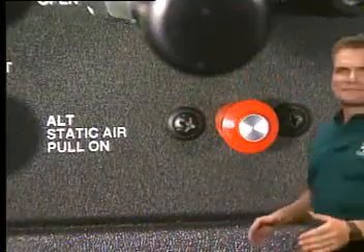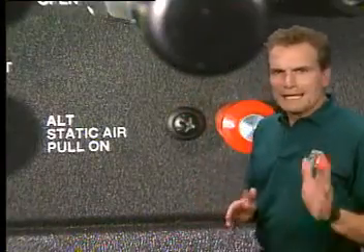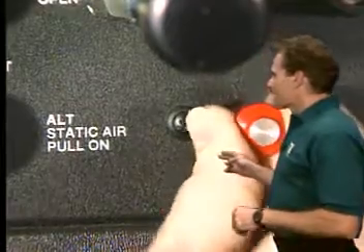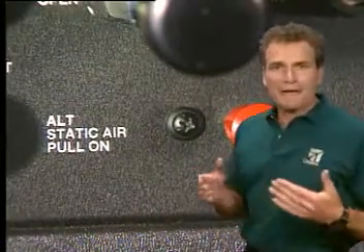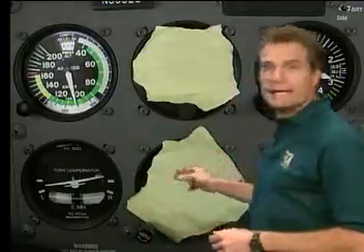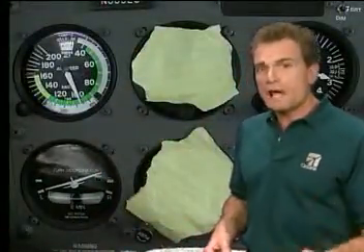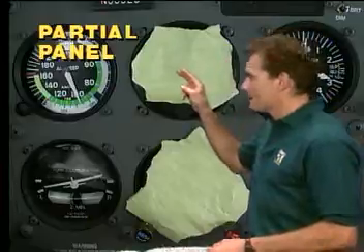If the static system fails, life is simple. Just use the alternate static source. But if you have a vacuum system failure, you're going to have to fly the airplane without the attitude indicator and the heading indicator. So let's talk about how you control the airplane with a vacuum system failure. Because you don't have all your instruments available to you, this is called flying partial panel.